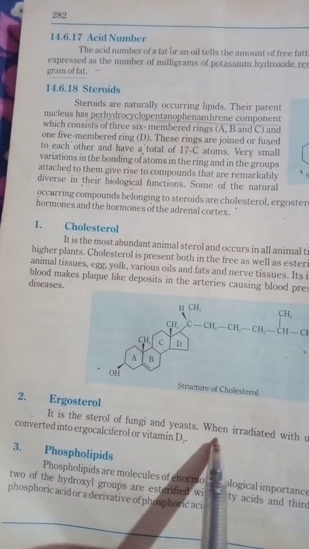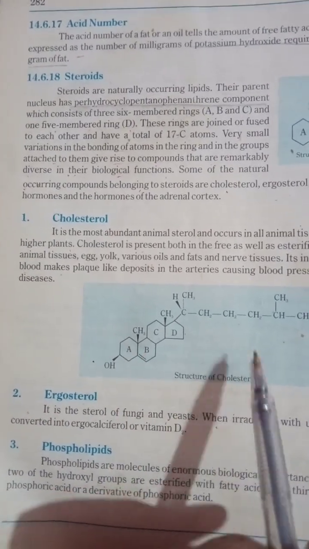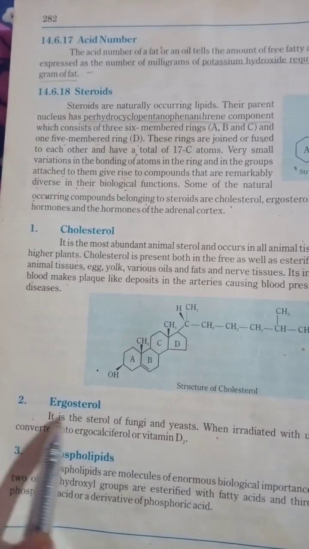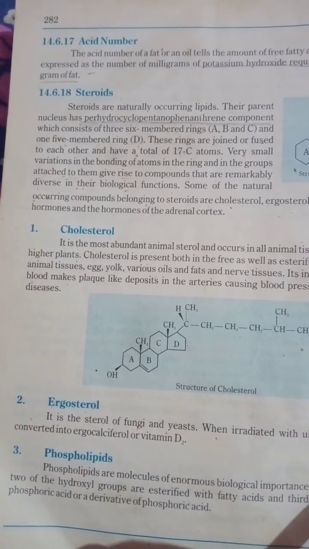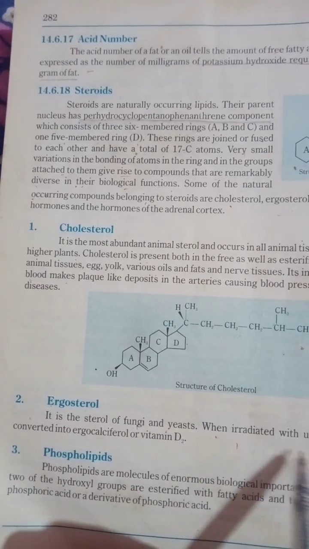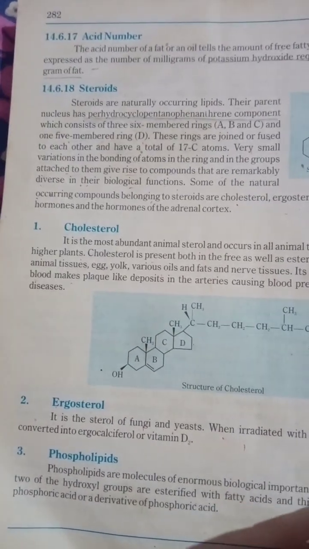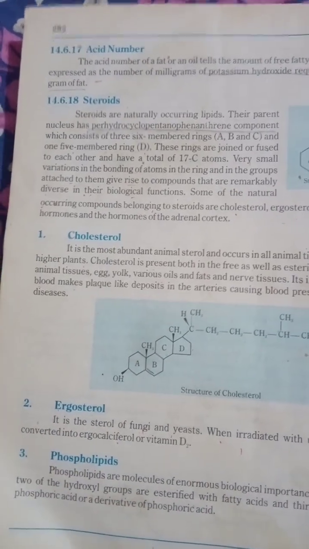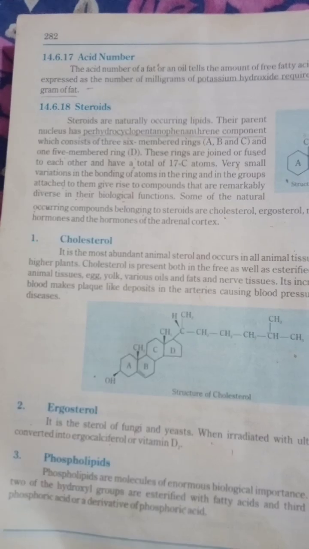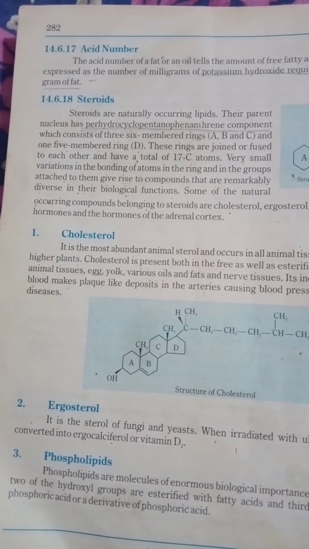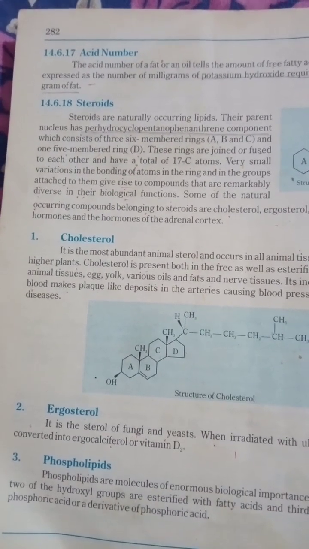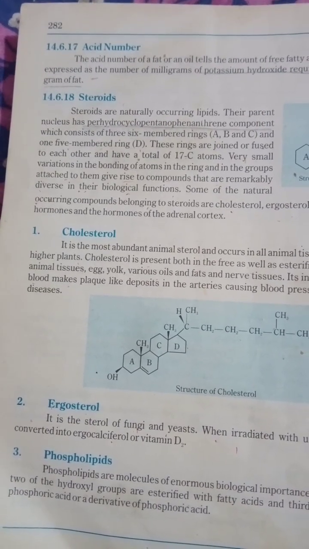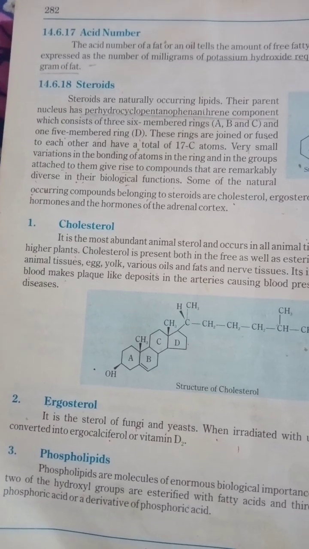Ergosterol is the sterol of fungi and yeast. These are the types of plants in which ergosterol is present, and when irradiated with ultraviolet rays, it is converted into ergocalciferol, vitamin D2.